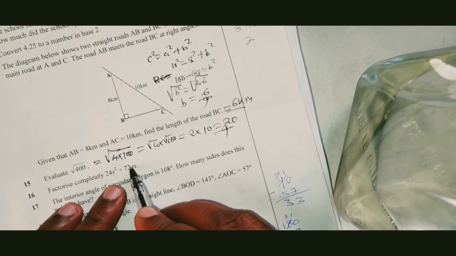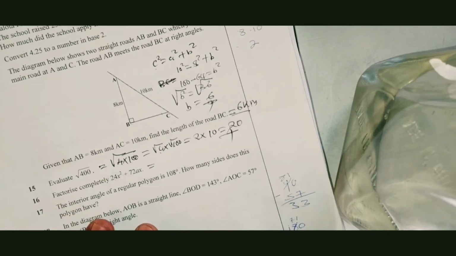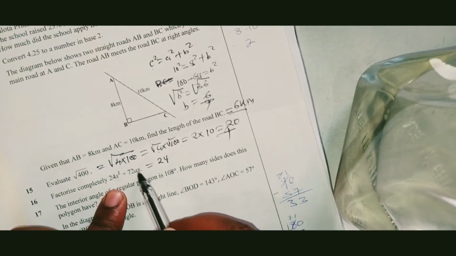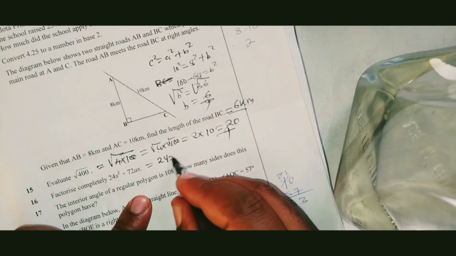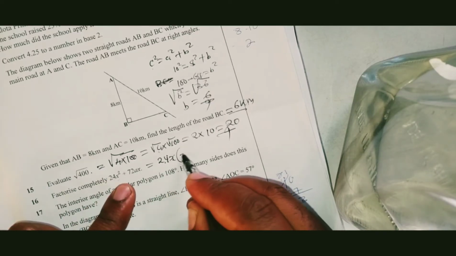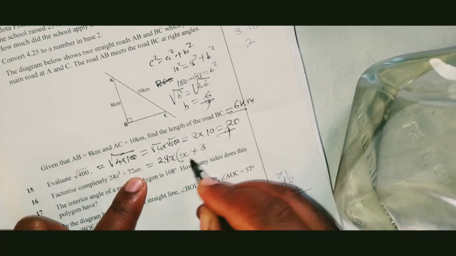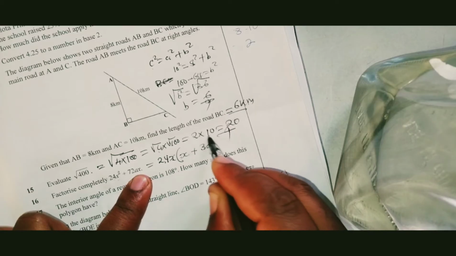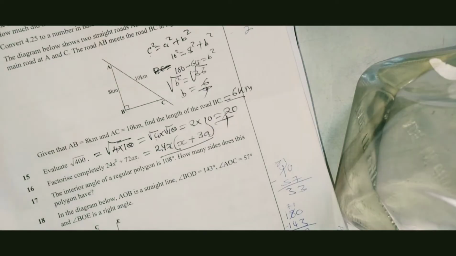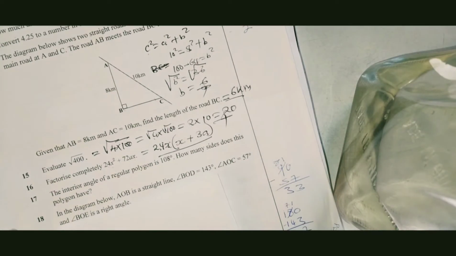24x squared plus 72ax. So what is common here is 24 with regard to the numbers. X squared and x, you go for the smallest power, which is x. Open bracket. 24 and 24 divide. X into x squared, you have x plus 24 into 72 is 3. X and x will cancel, remain with a, and this is the answer. Okay? 17.